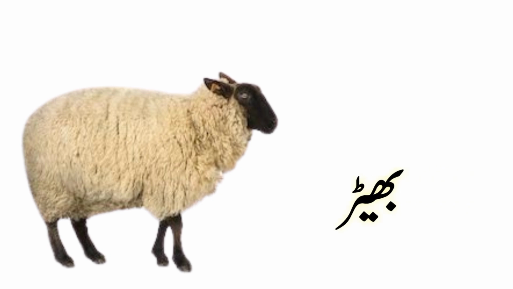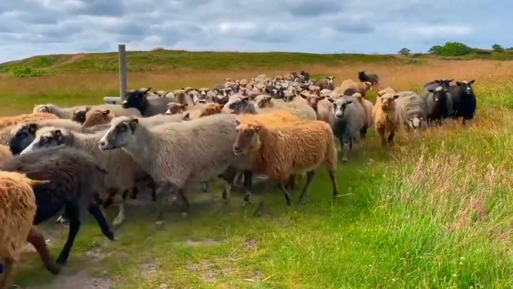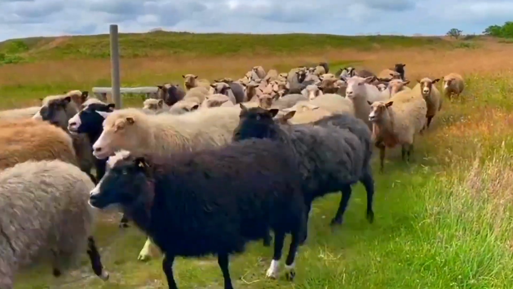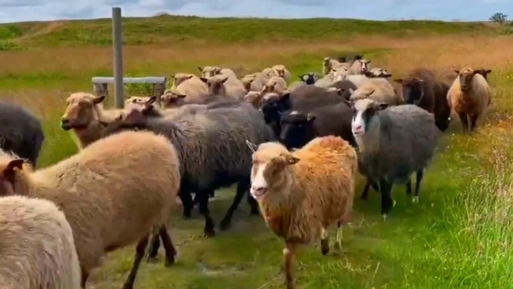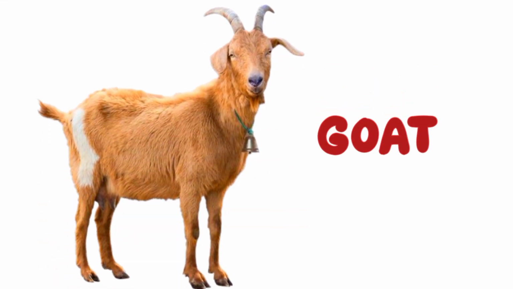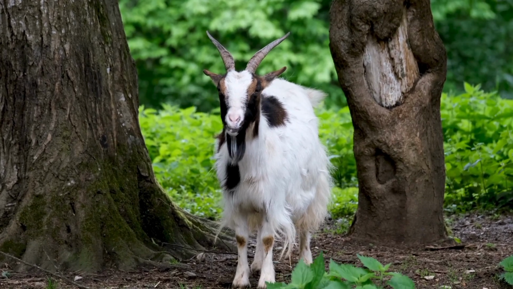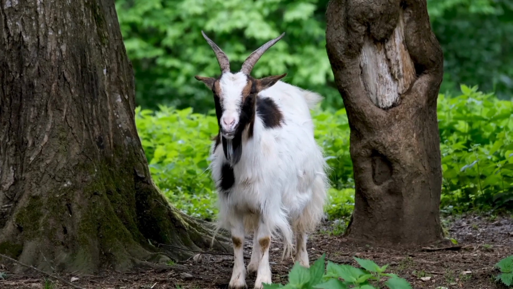This is sheep. The sheep are running together. Oh wow, they are looking very awesome. This is goat. The goat is standing behind the tree.